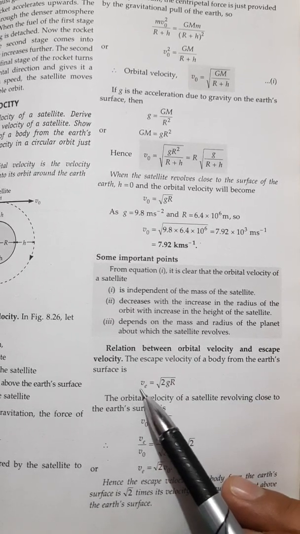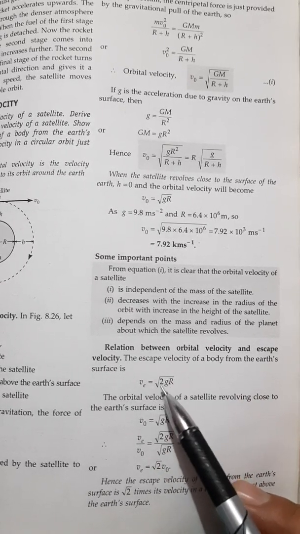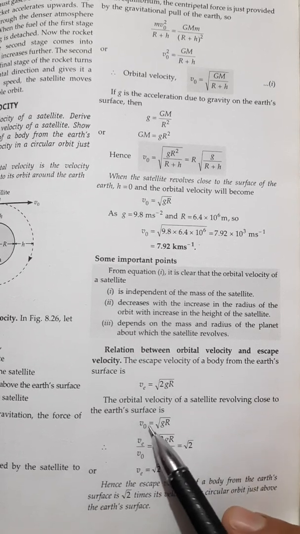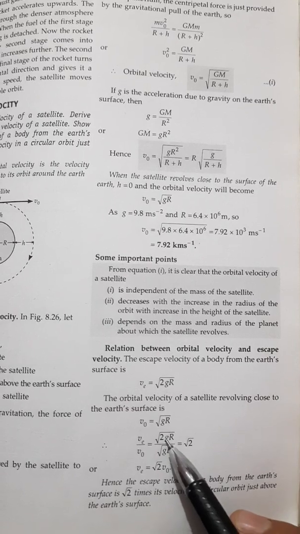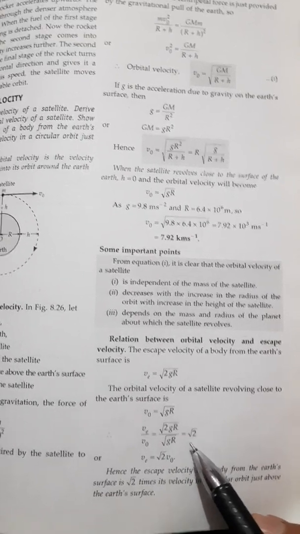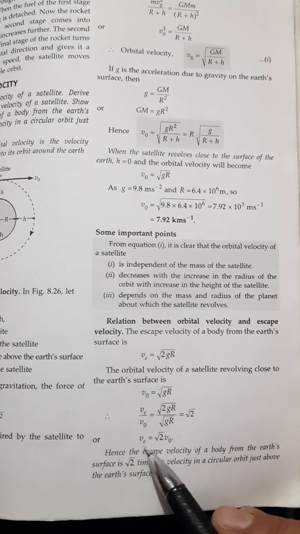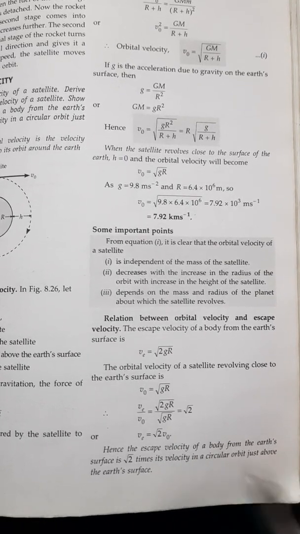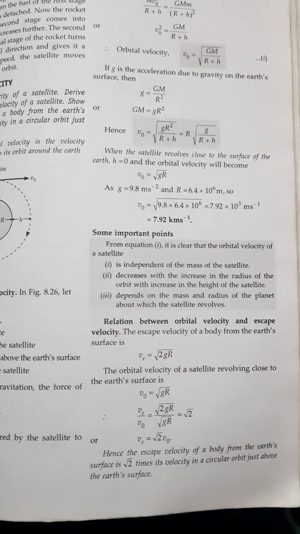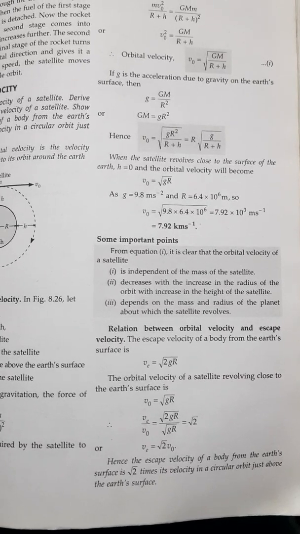So this is all about the orbital velocity and the relationship between orbital velocity and escape velocity. You know, escape velocity near the surface of Earth is under root 2gR. Orbital velocity near the surface of Earth is under root gR. So dividing them, it will become under root 2 times. So escape velocity is equal to under root 2 times of orbital velocity. This is the relationship. So this is all about orbital and escape velocity.